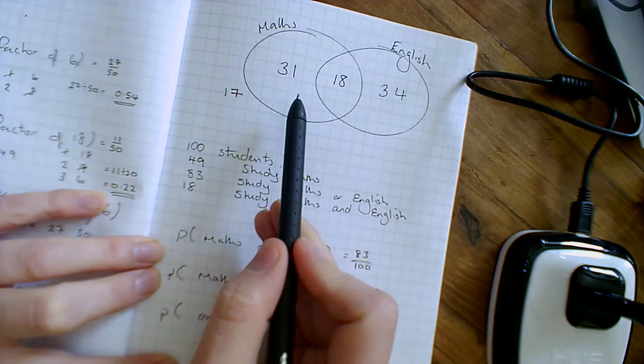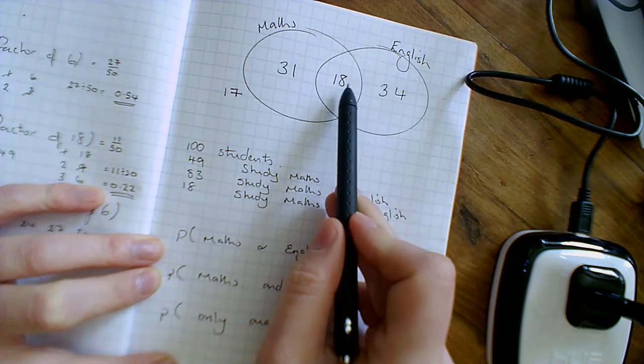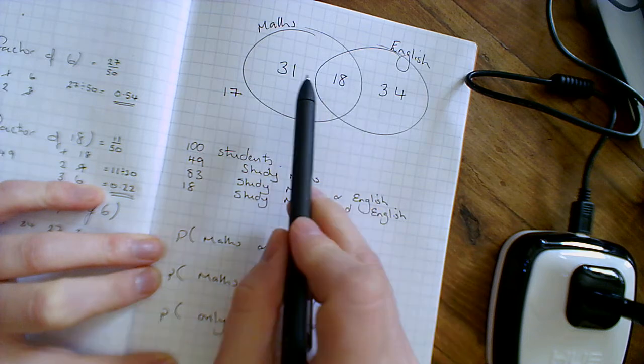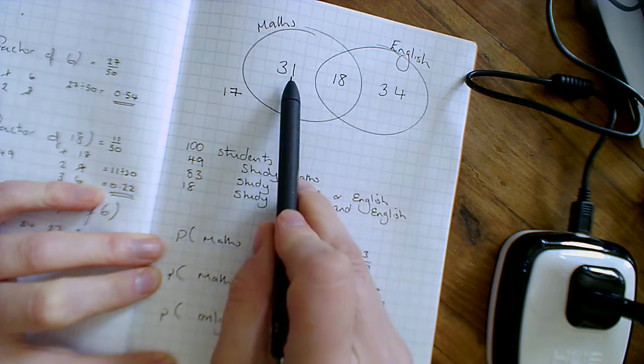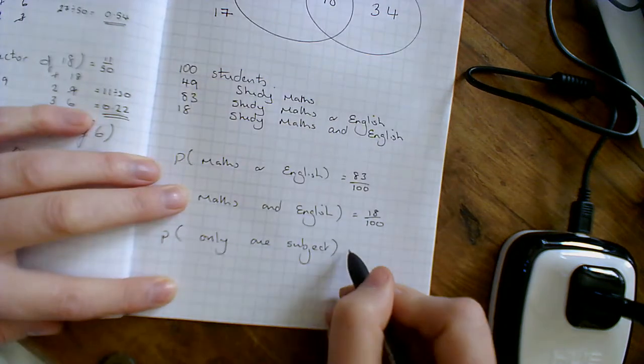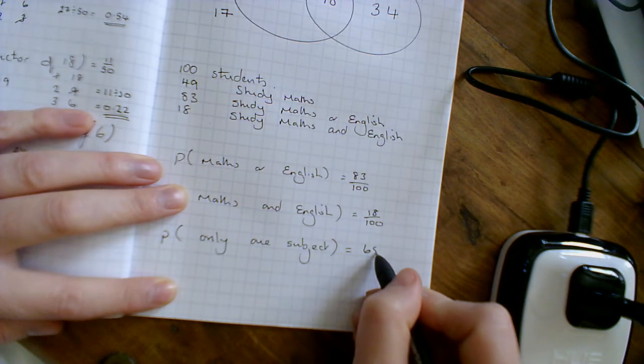And the last question, the probability of only one subject, so you either study maths or you study English, but not the centre, that was both, remember. So that's going to be 30, 60, 61, 65 altogether, so we've got a probability of 65 out of 100.